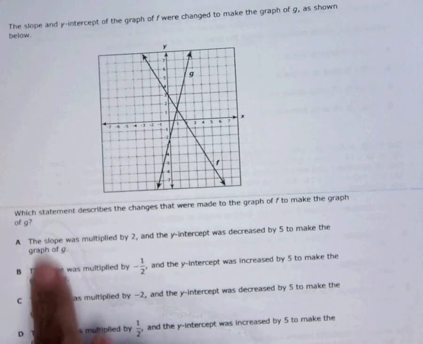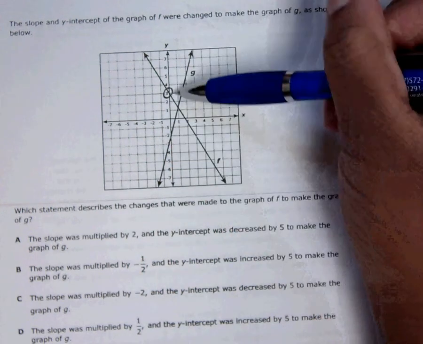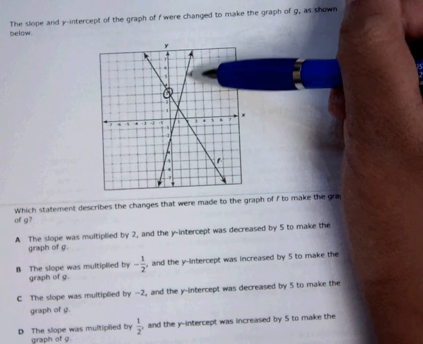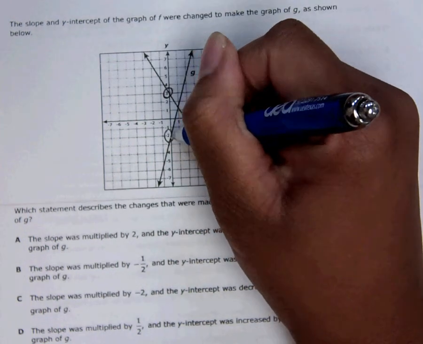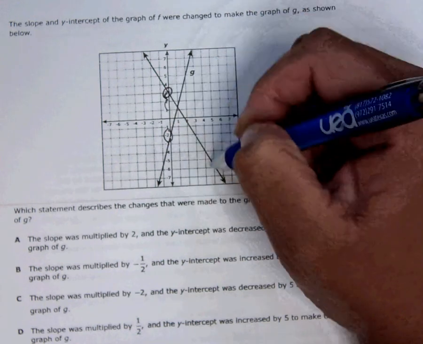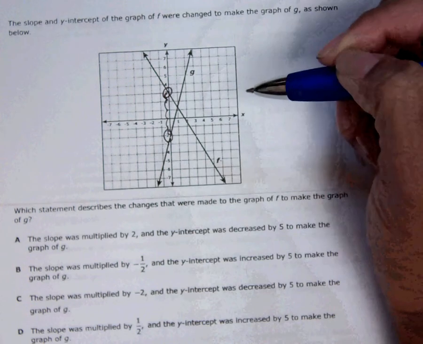Well, before I read the answer choices, I do want to mention that the y-intercept of f is 3, and the y-intercept of g is -2. So I noticed that it went down 1, 2, 3, 4, 5 units.